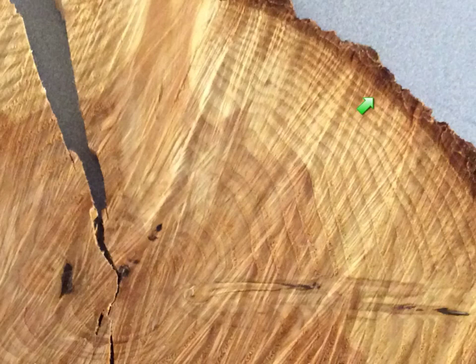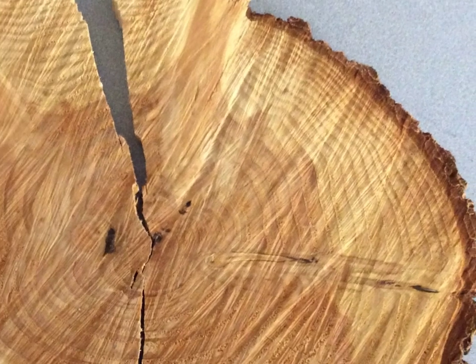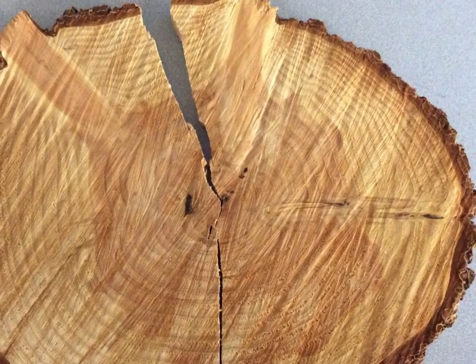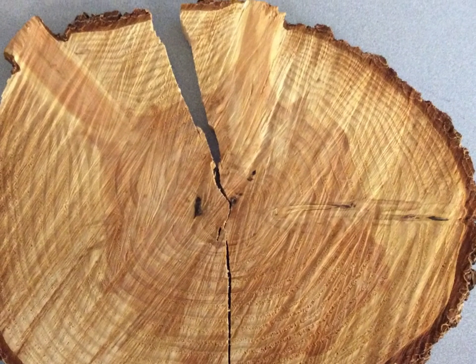In looking at this tree, we can see that there's all sorts of other stressors that have happened to this tree. You can see over on the right side of the tree that there was a branch that was torn off. That's what this section looks like here. We also see a branch coming up here at the top and a branch over here on the left.